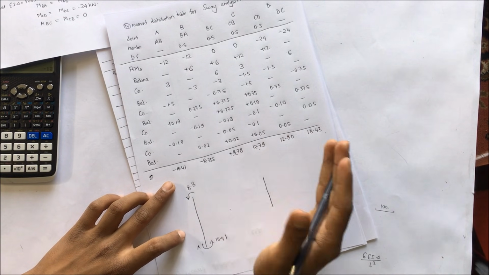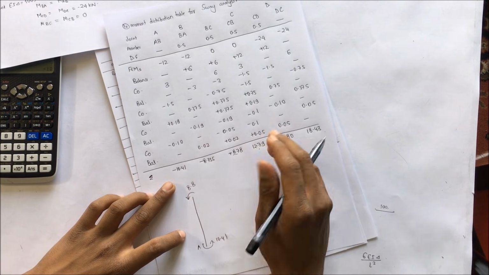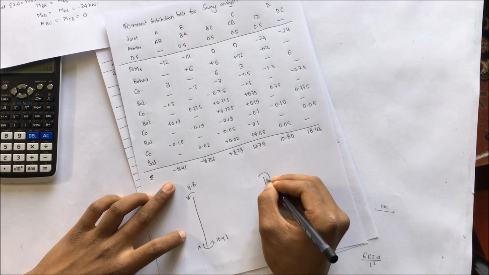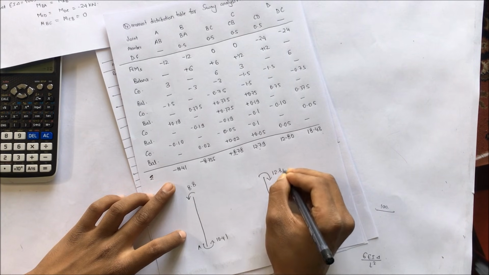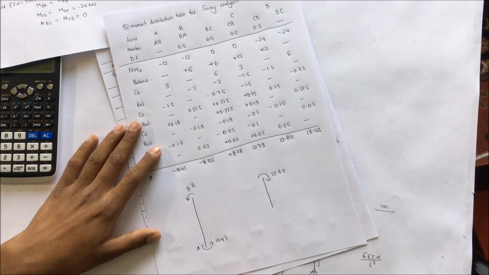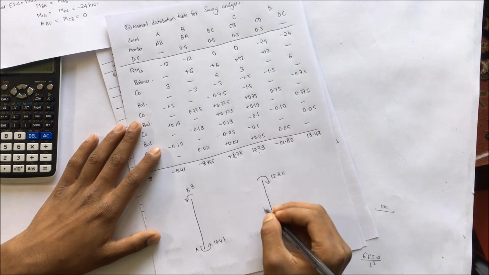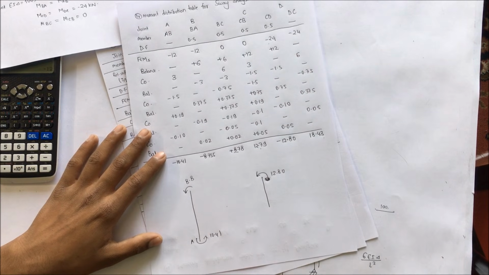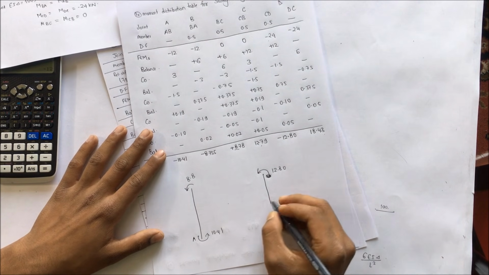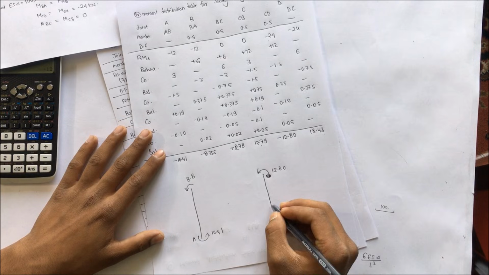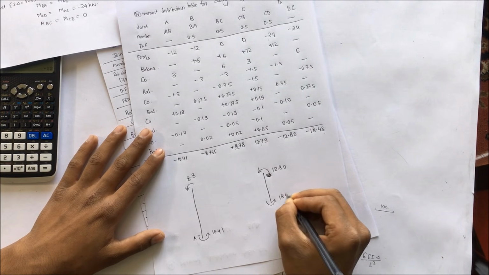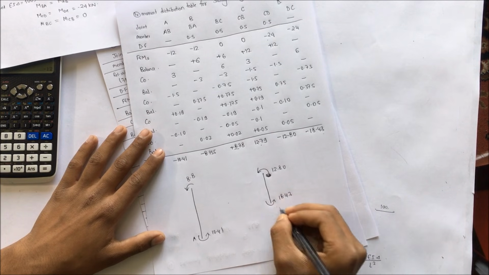This is the BC part, that is the beam portion, still not included. CB also not included. CD 12.80 is anti-clockwise, because it is minus, I beg your pardon. Now 18.43 is also anti-clockwise, minus 18.43.